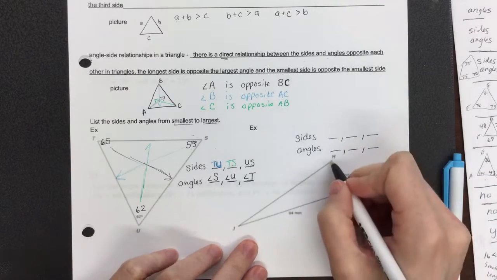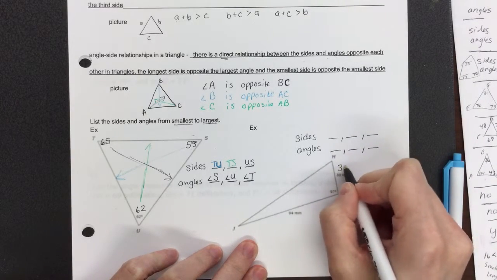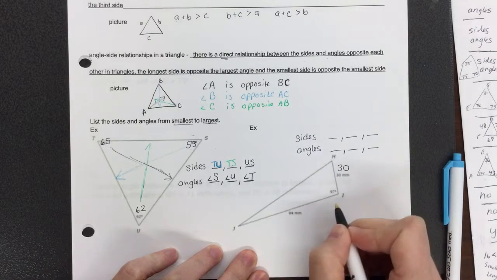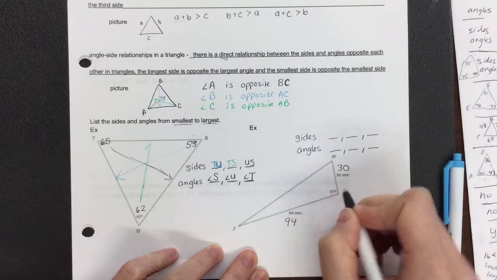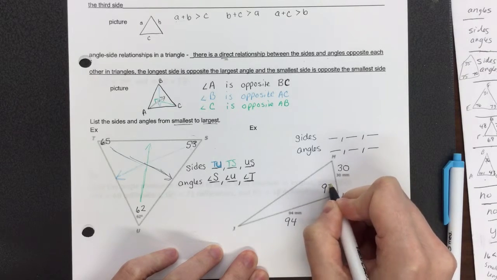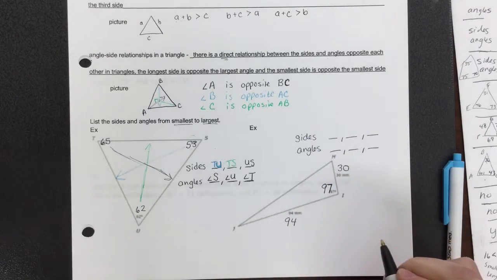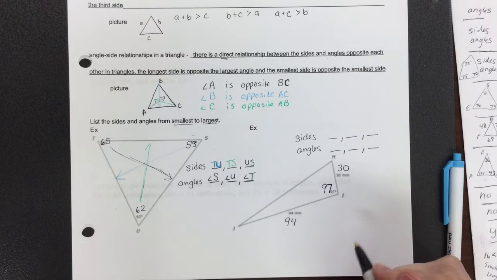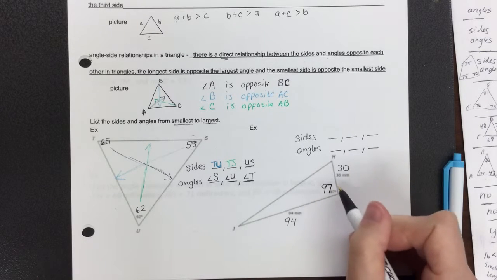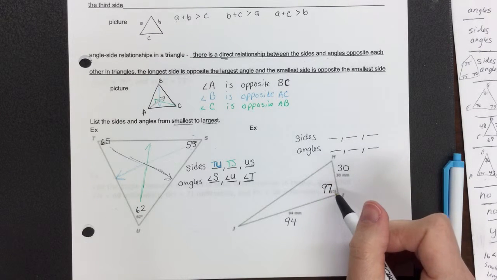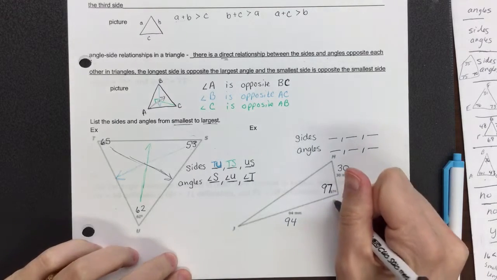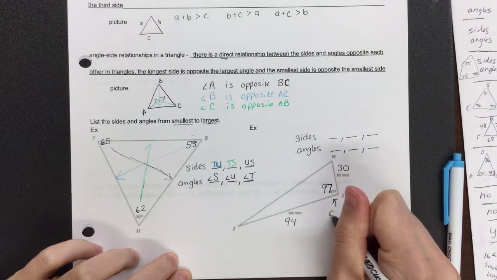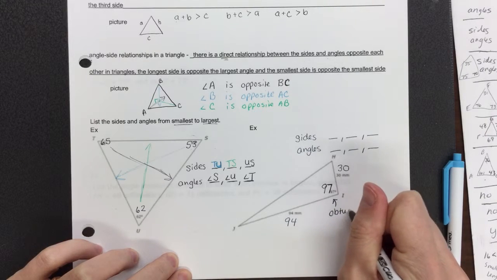So looking at this, they tell us that HI is 30, and then that JI is 94, and that angle I is 97. So I'm going to start with angles because 97 is bigger than 90 degrees. So that tells me that this triangle is obtuse.